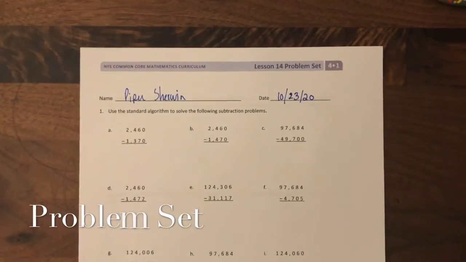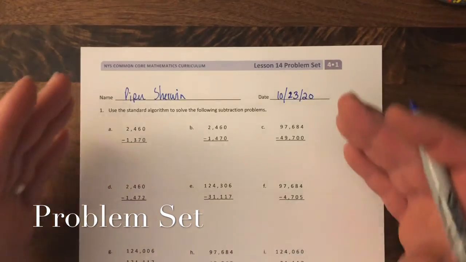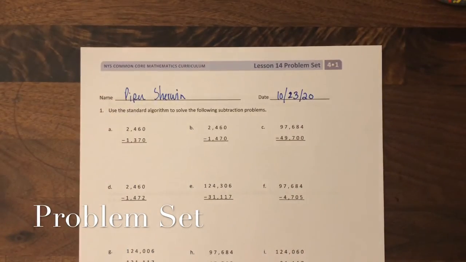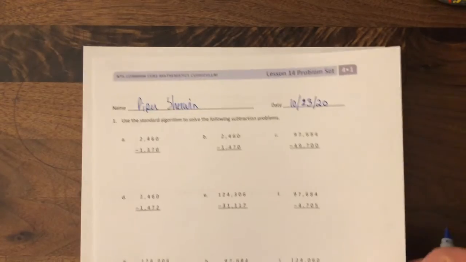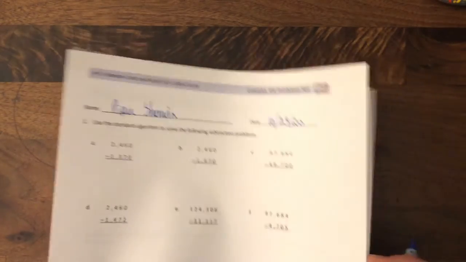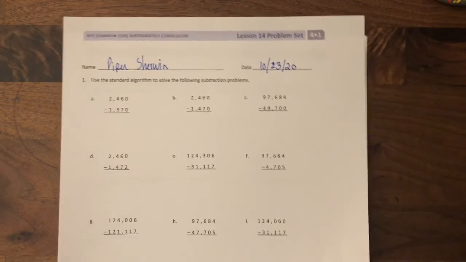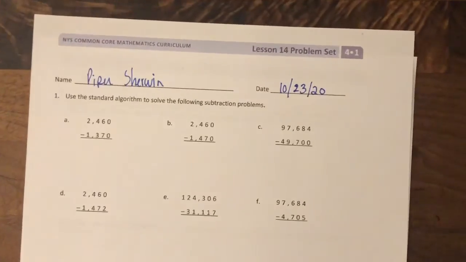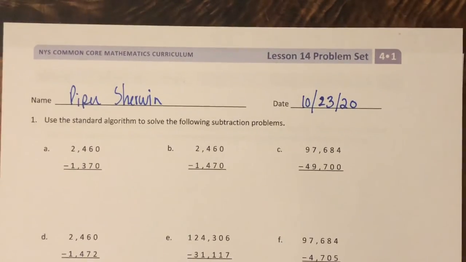Okay, we're here. Problem set time. And much like the past couple days, we're going to do a few problems here. We're going to do the bottom problem and then do the back, okay? And then you're working with your teacher and/or independently, you're going to finish the rest, okay? My kids have been having some success with this, so hopefully you have as well. So let's look at the first set right now.